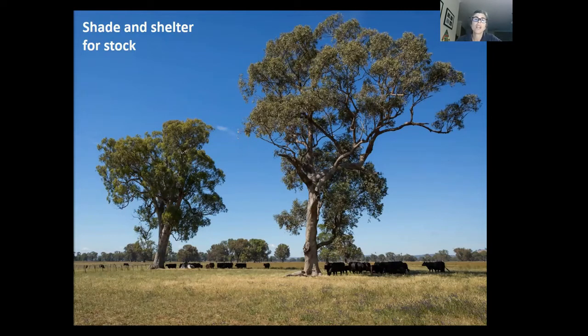So, shade and shelter for stock. Paddock trees are a really obvious one, but they take a really long time to get to this size. And if we're not replacing them and we're losing them with old age or with storms or with dieback, what's our plan B? So do I need to start planting some shelter belts or fencing some of my waterways to provide corridors that will give shade in the adjacent paddock?